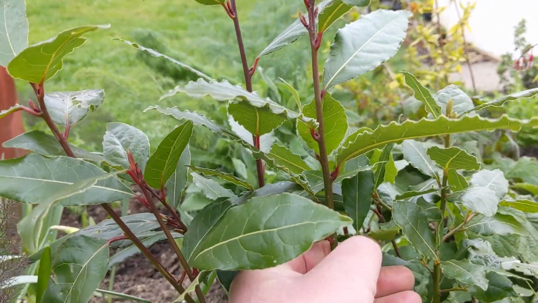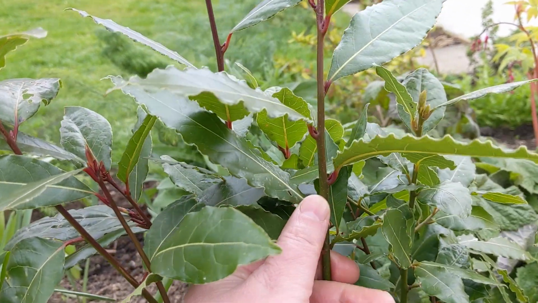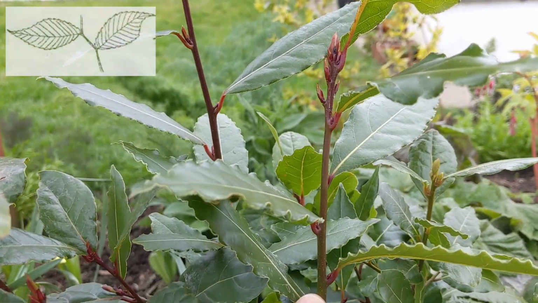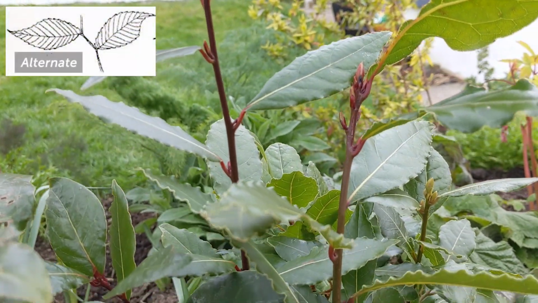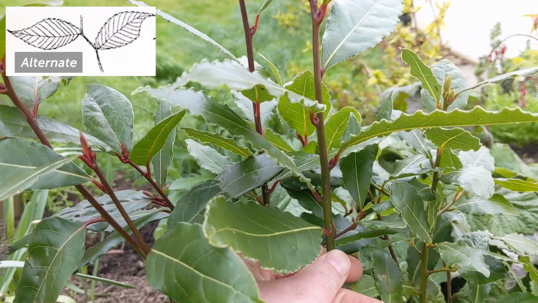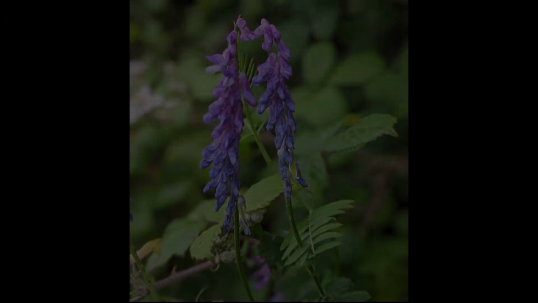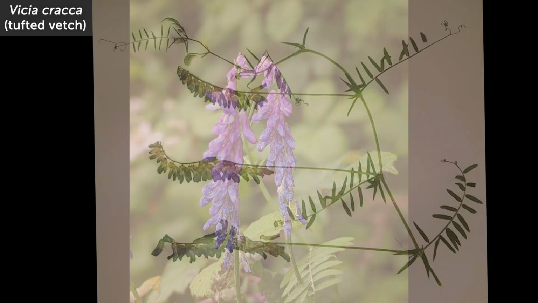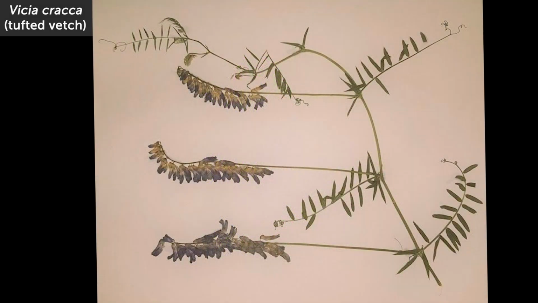Another way leaves can be arranged on a stem is in what we call an alternate fashion, where they're not opposite each other at a node, but instead they're offset slightly from one another on the stem. This is tufted vetch, and here's a pressed dried herbarium sample where you can see the alternate leaf arrangement more clearly. This member of the Fabaceae family grows abundantly in hedgerows around Ireland, and it's one of the easier vetches to learn to identify when you're starting out.